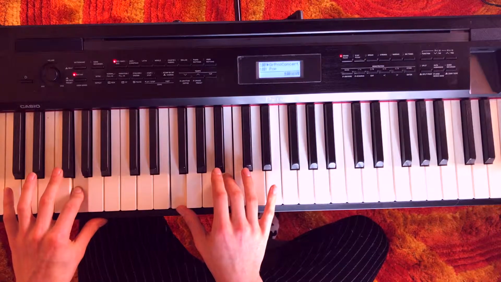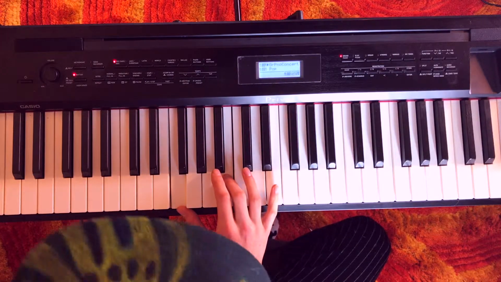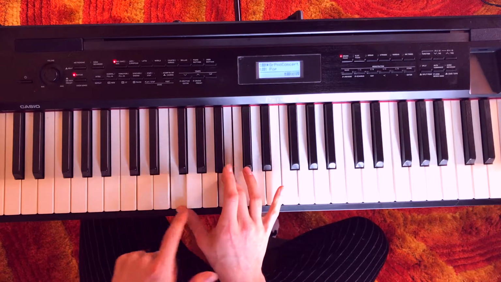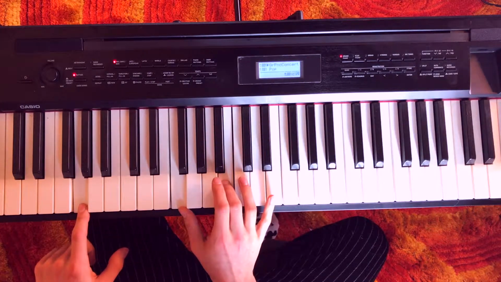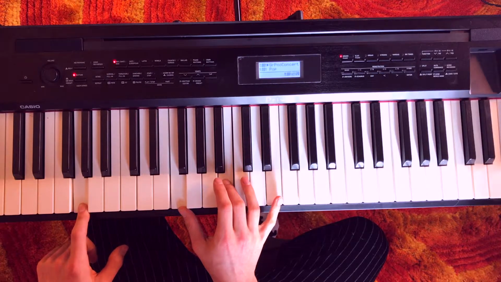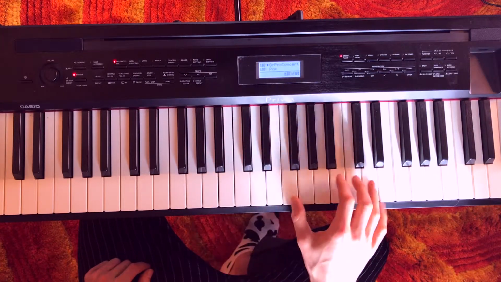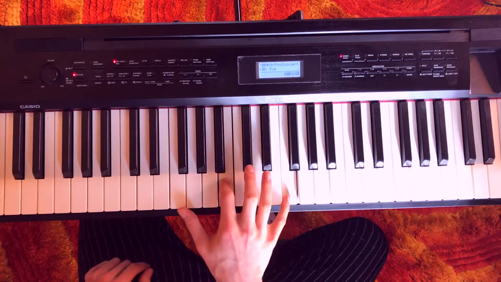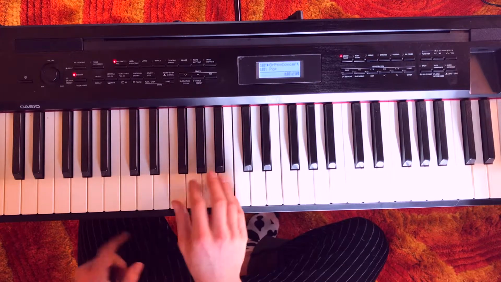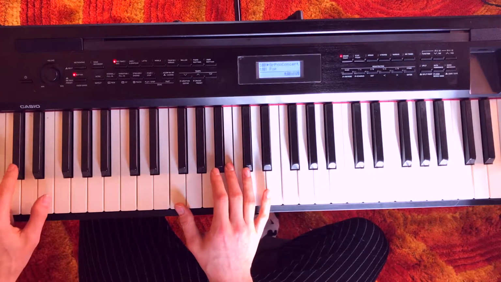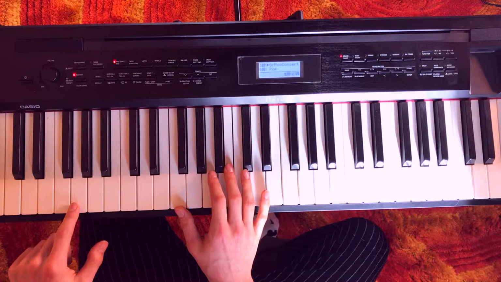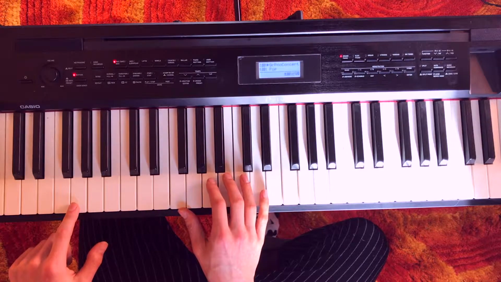So, back to our tritone substitution. Remember how this interval is completely symmetric. So what if we take that same principle of how all of these are a perfect tritone apart? What if we just shifted the bass note by a tritone? Now, a tritone away from G would be D flat.